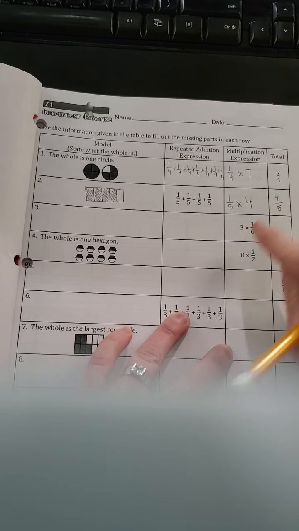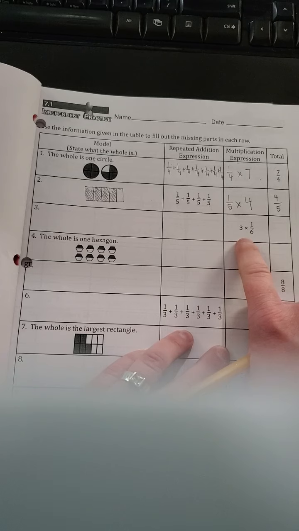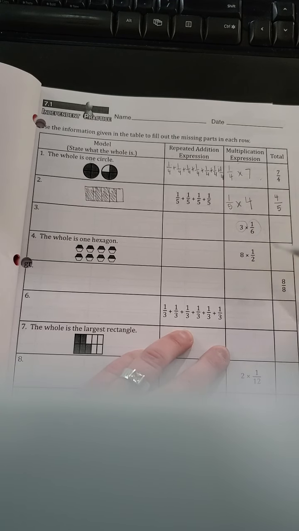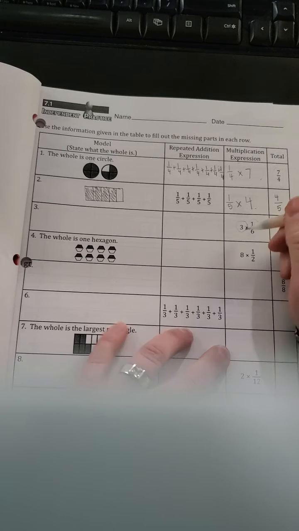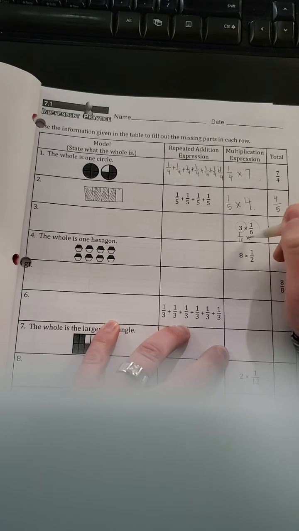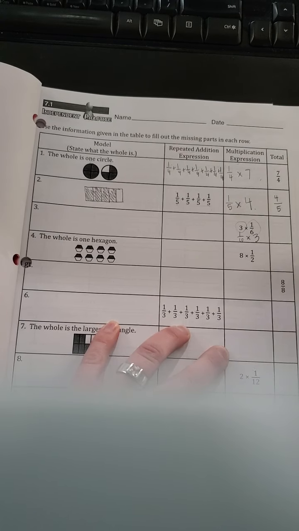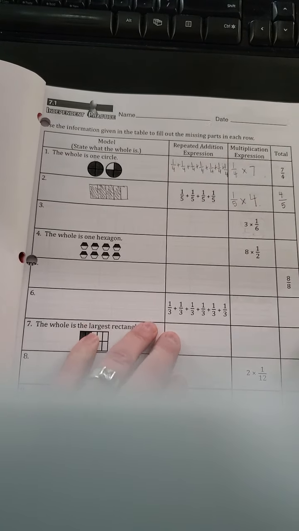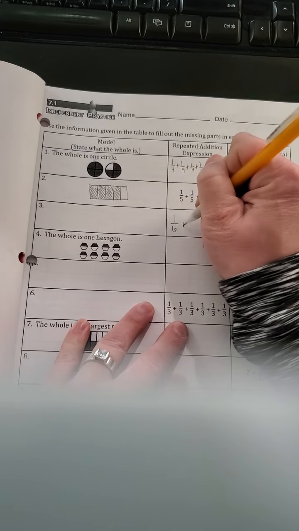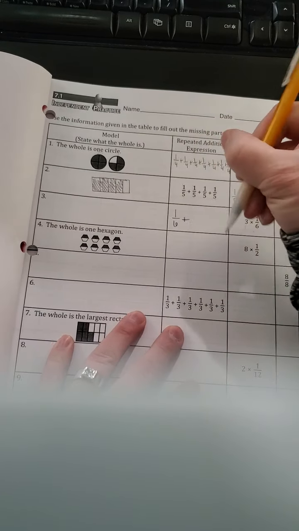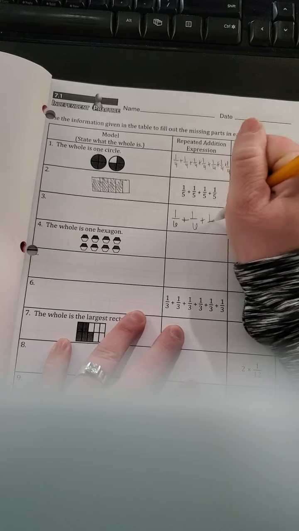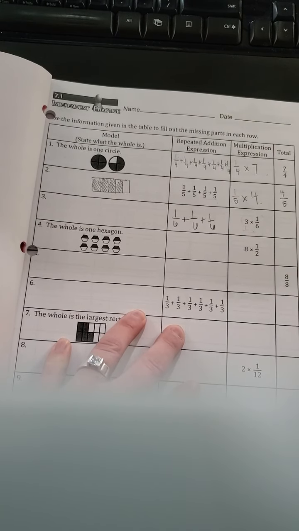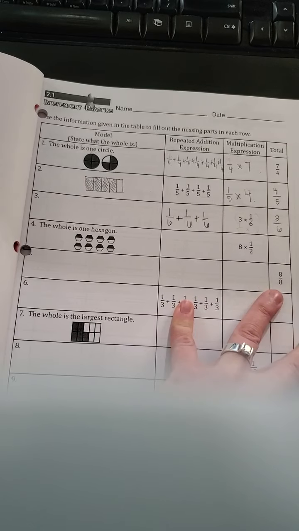Number 3, they gave us the multiplication expression, which it doesn't matter if the whole number comes first or second. In our 2 previous equations, we wrote the unit fraction first. This means the same thing whether it says 3 times 1/6 or 1/6 times 3. So if we are repeating 1/6 3 times, it's going to look like 1/6 plus 1/6 plus 1/6. 3 copies of 1/6, which we know is 3/6.